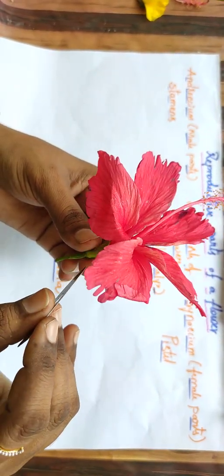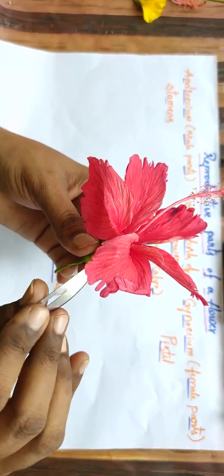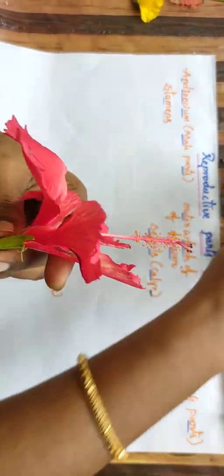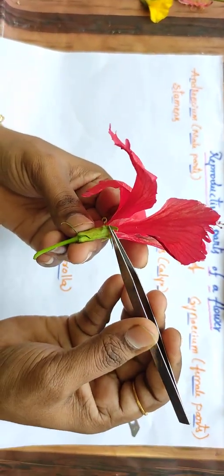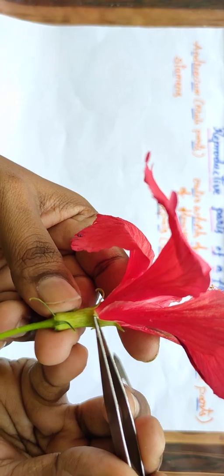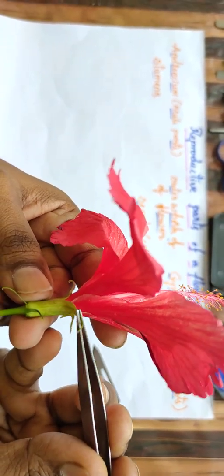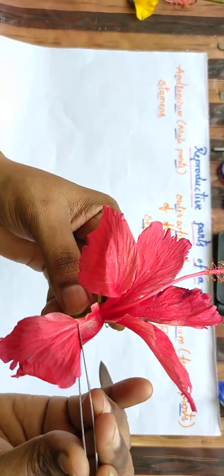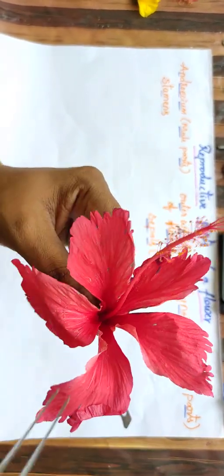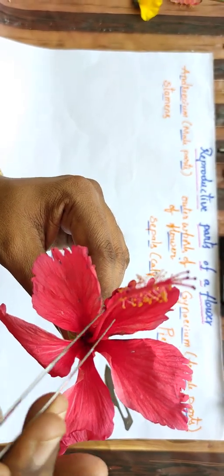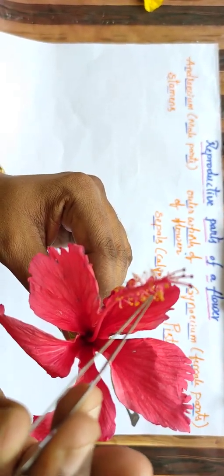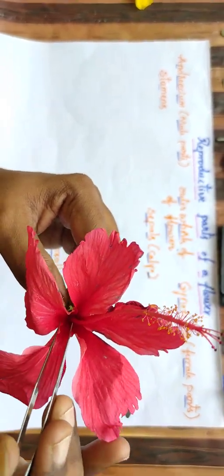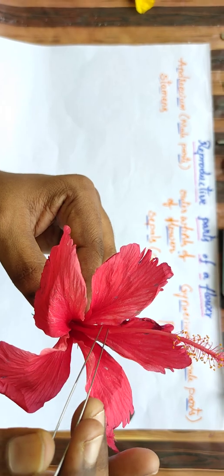Hello children. Now, we will see the 4 whorls of a flower. First whorl is the sepal. This is called the sepal, which is green in color and somewhat hard in structure. Second one is the petal. See how colorful it is. The third one is the stamens. These are the stamens. Now, the fourth one, the innermost layer, is the pistil, which is present inside this.